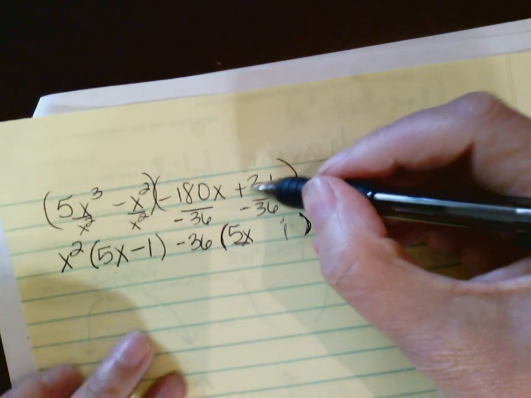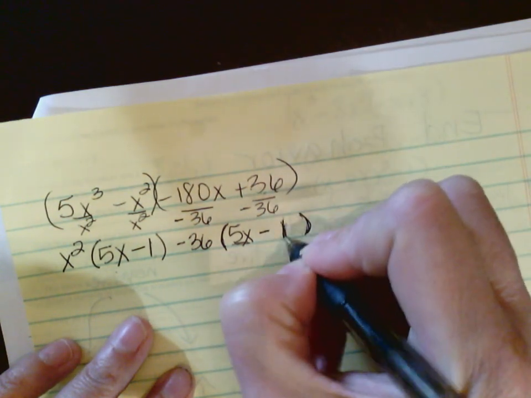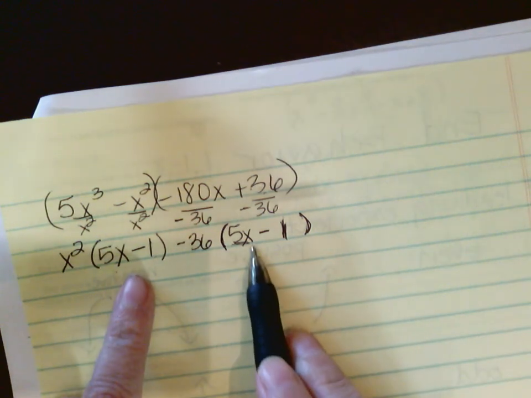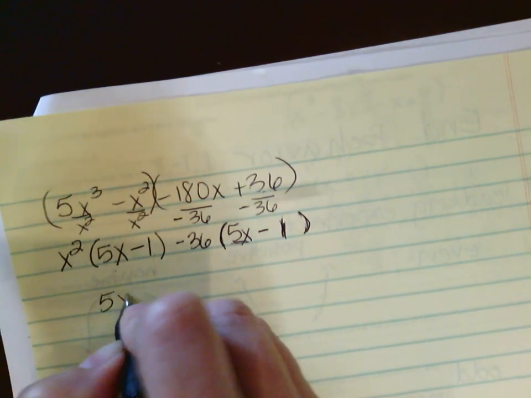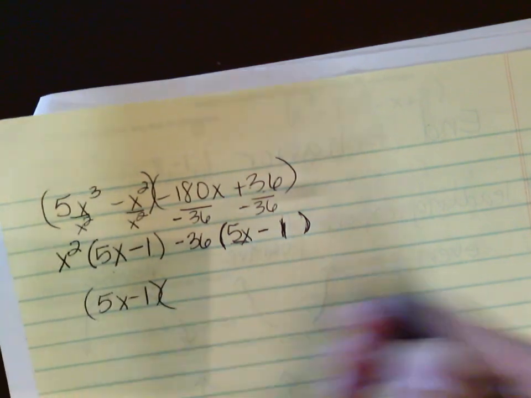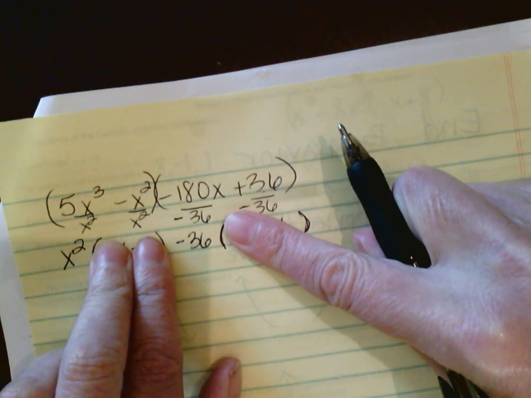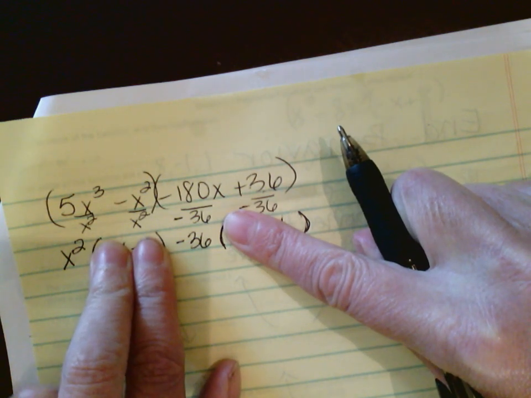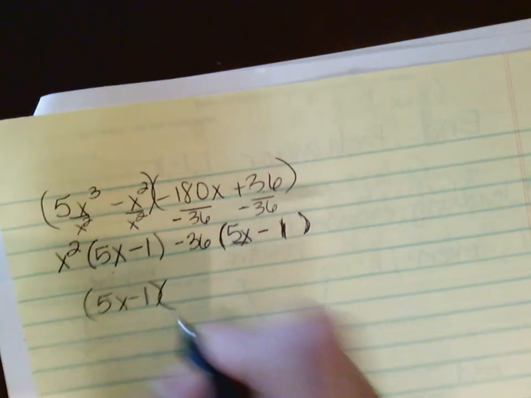And then look, positive 36 over negative 36 is negative 1. So if you'll notice, these two match. They're the same. So that's one of the factors. The other factor is what's left after you take out the 5x minus 1 from both of those, which you'll see will just be the x squared and then that minus 36.